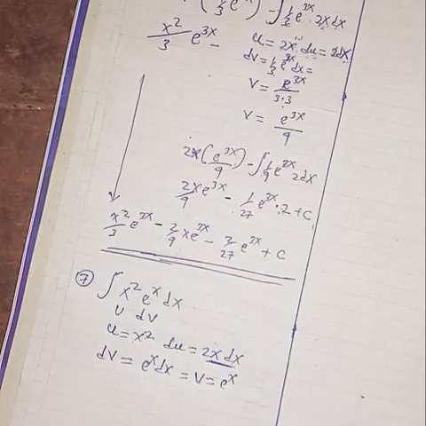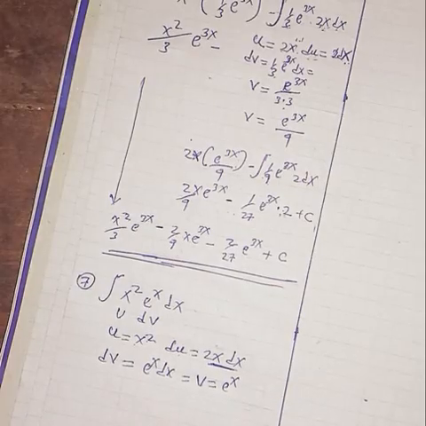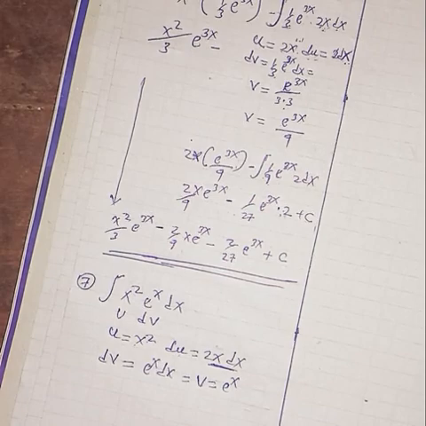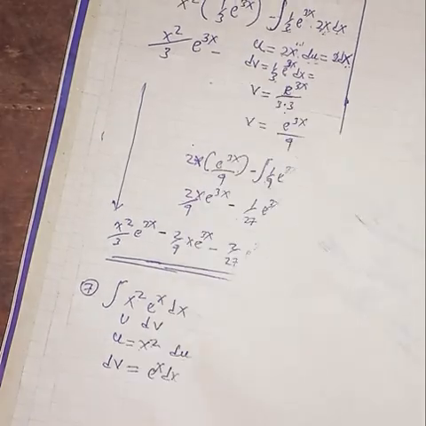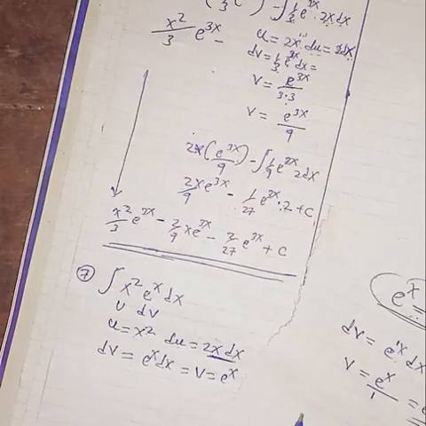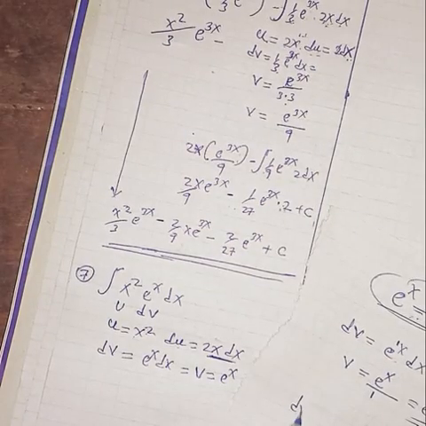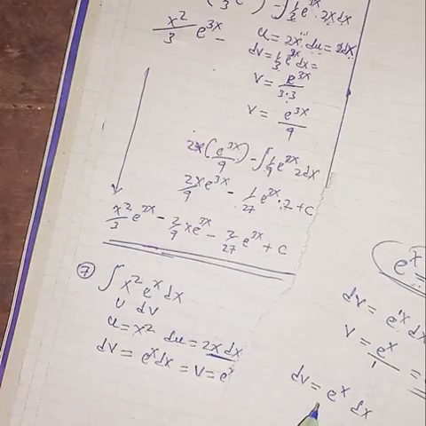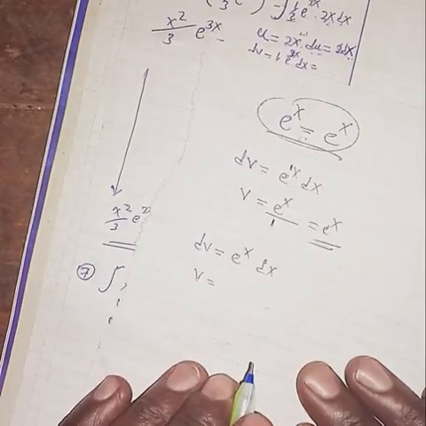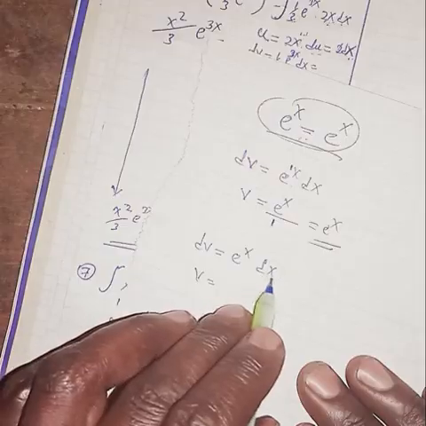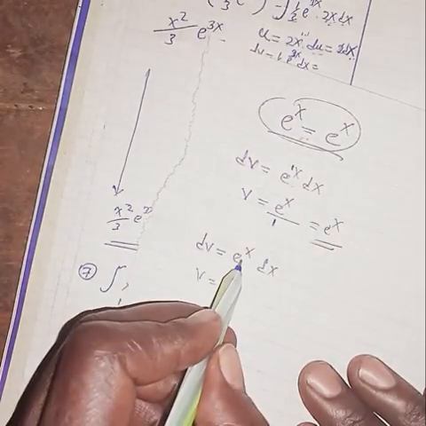I have explained how e raised to x will remain e raised to x, whether it is integration or differentiation. Let me repeat it. When you have dv to be e raised to x dx, and you have been told to find v, definitely what you will do is integrate.